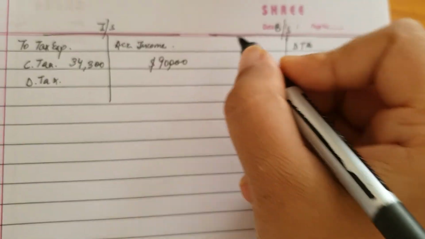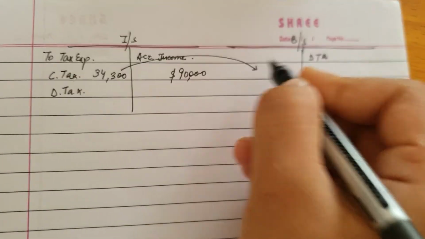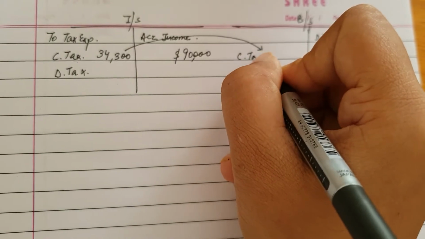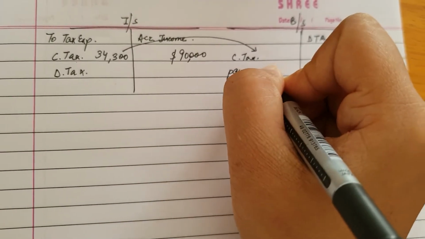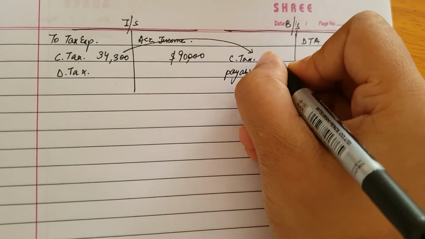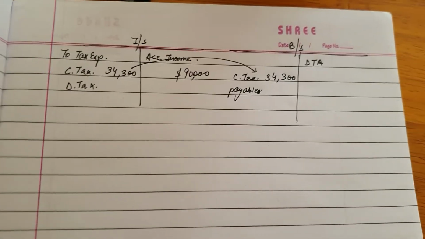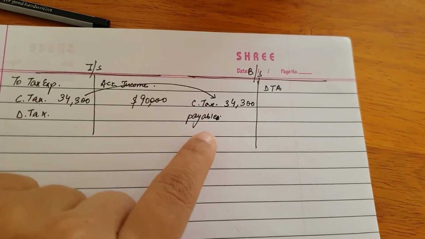So this is something that is payable. It's going to the liability side. Again, the current tax payable comes out to be $34,300. This is something that we'll be paying the authorities today.